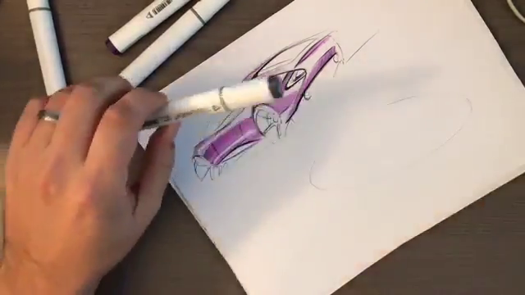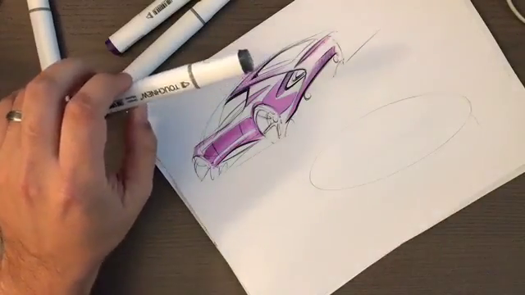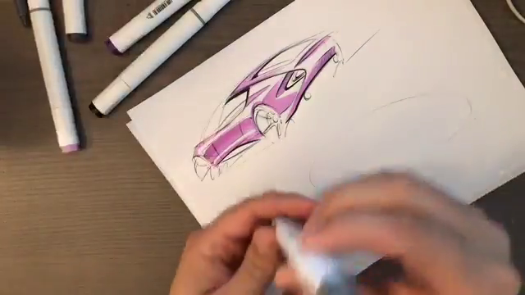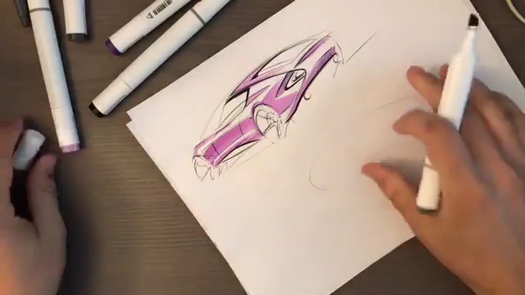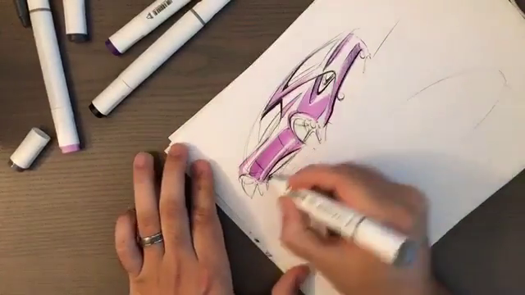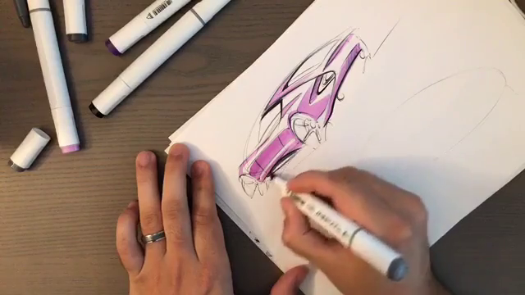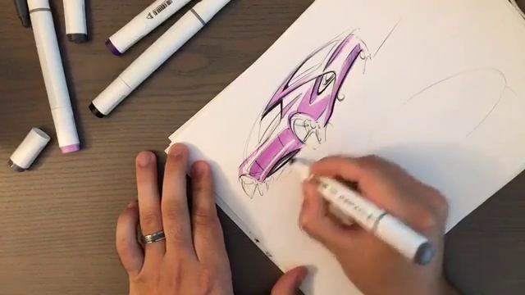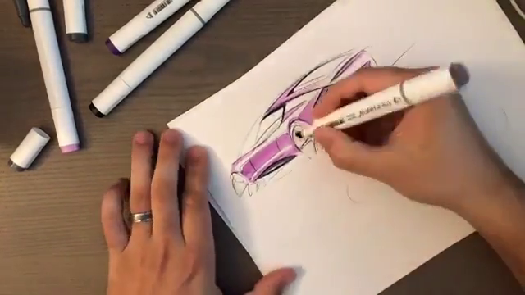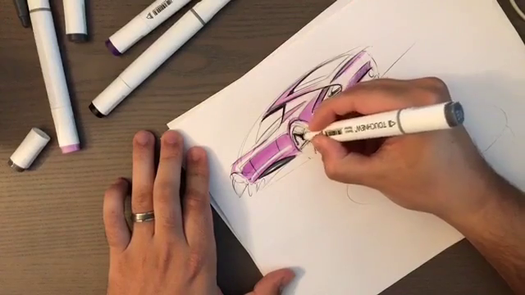We have the cool gray 7. I want to have a cool gray 5, it's better, so I'm gonna use the cool gray 5. Fill in the other details of this car. So this little side skirt down here, and we also have the inside of the wheels. I want to add that.